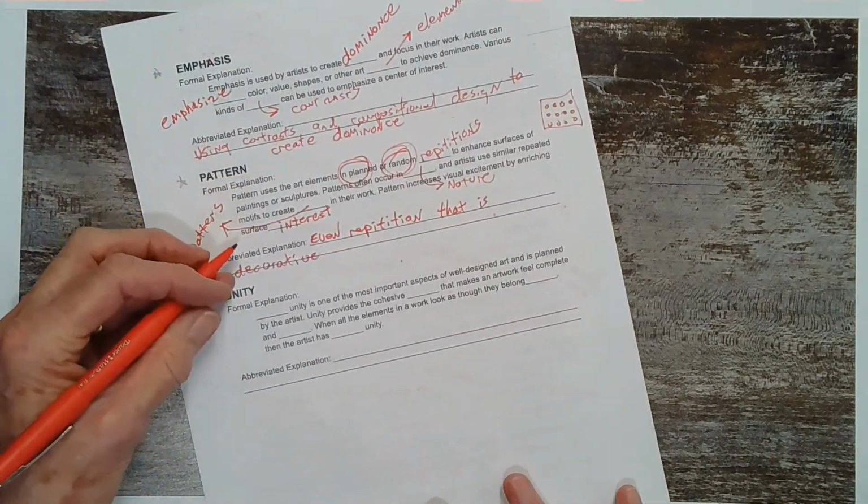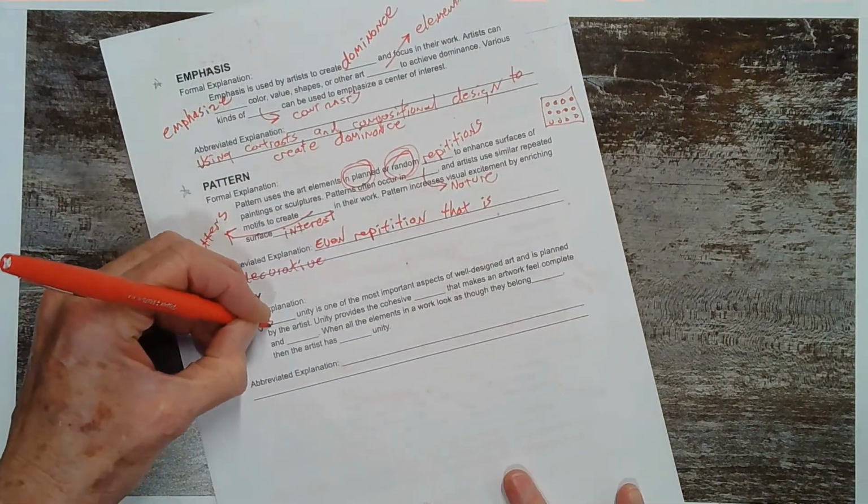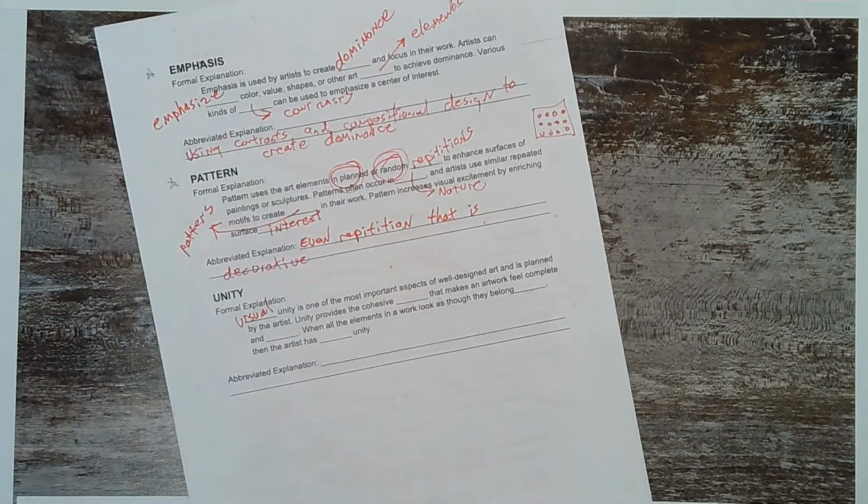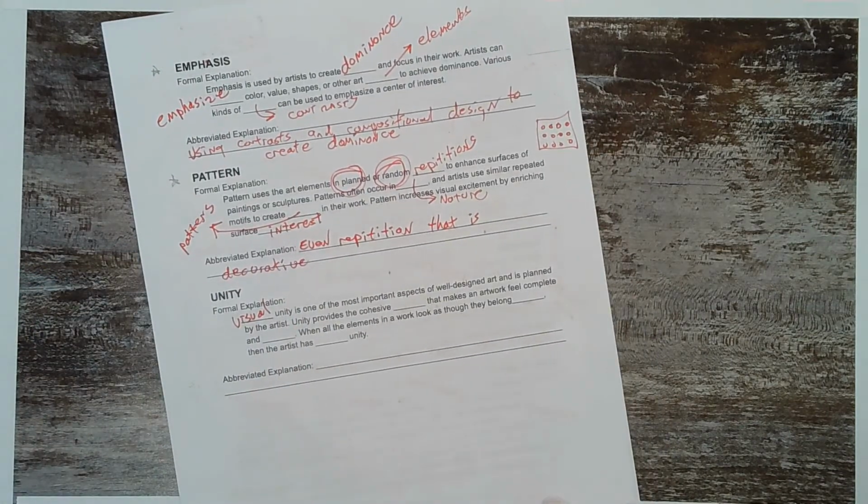And then the last one we have is unity. Visual unity is one of the most important aspects of well-designed art and is planned by the artist. Unity provides the cohesive quality that makes an artwork feel complete and finished. Is it unified? Is it whole? Does it work well together?